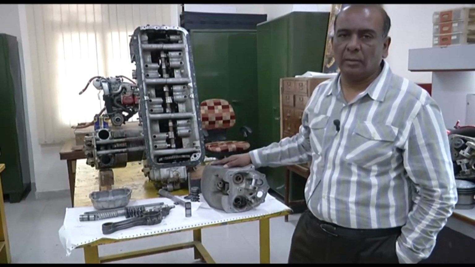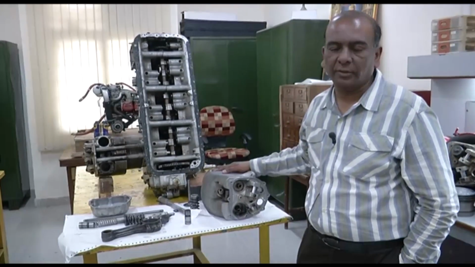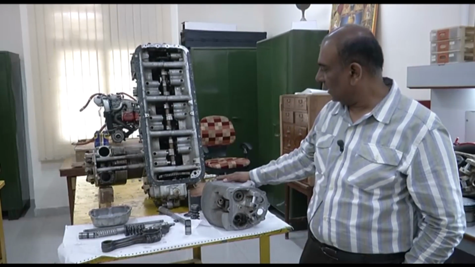So this was all about the different parts, the construction of the reciprocating engine.